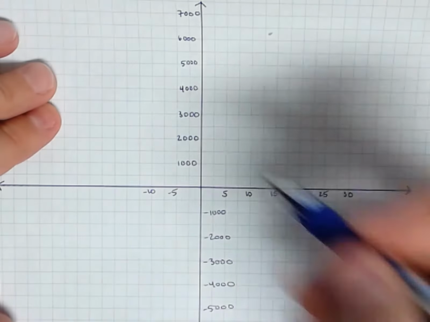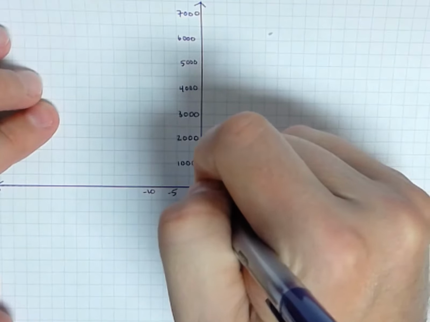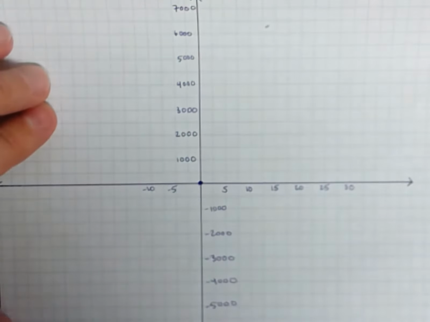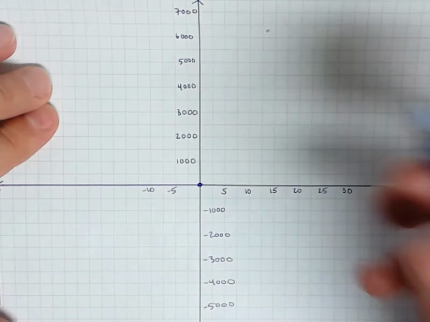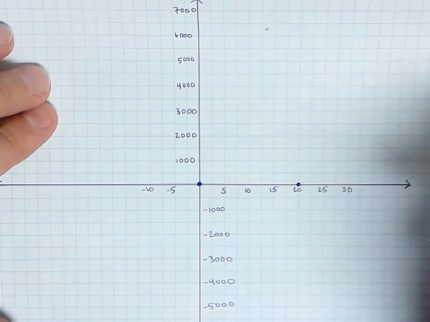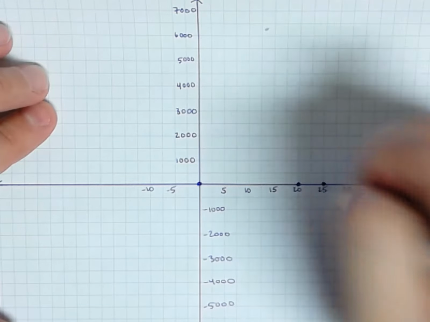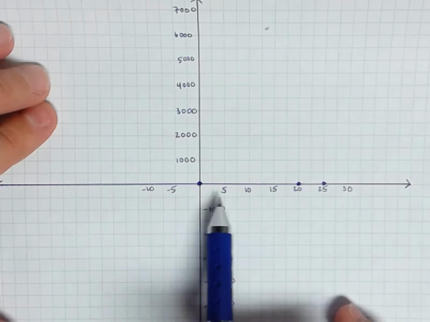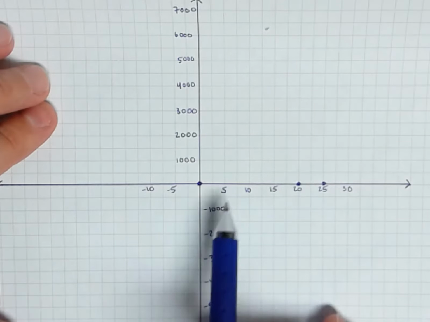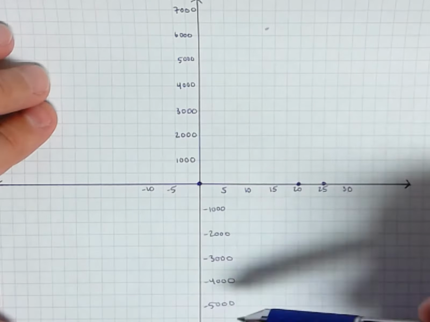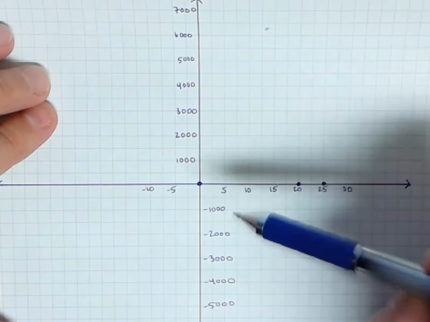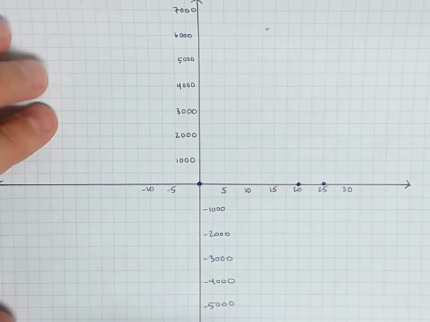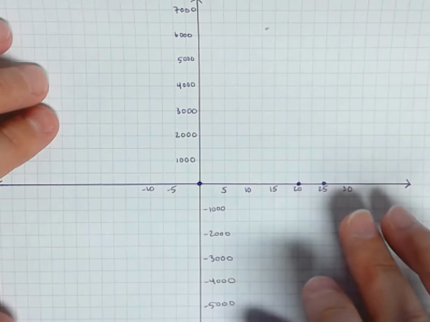Let's see what's going on. So we know it crosses right here at 0. We know it crosses out here at 20. And we know it crosses at 25. I just tried to scale this out, by the way, so it would be reasonable. So I counted by 5s. I went a couple spaces so they weren't so crammed together. And then I went by thousands on my y-axis because it was way up there. And again, I went a couple spaces in between just to try to make it look reasonable.